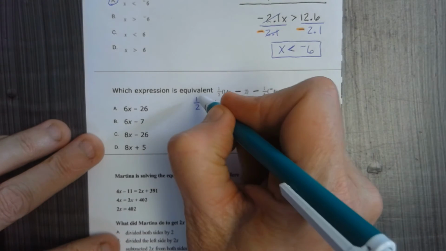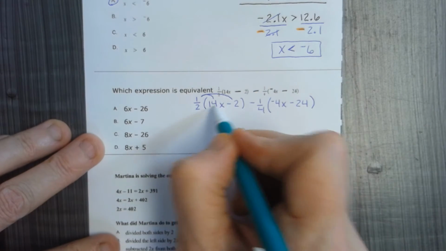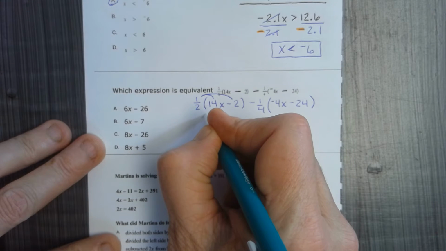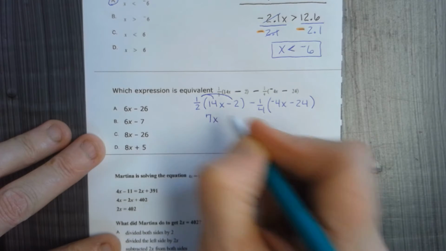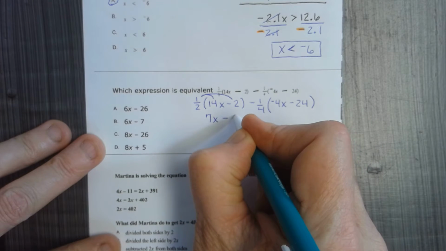I am going to distribute the 1/2 to both the terms in the first parenthesis. 1/2 times 14 is 7, so that's 7x. 1/2 times negative 2 is going to be a negative 1.